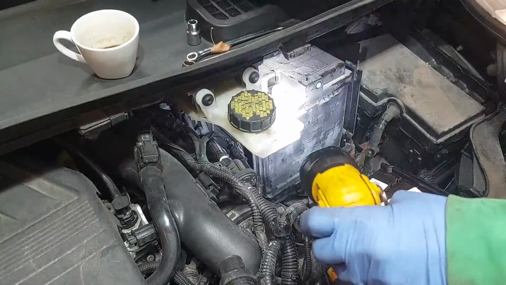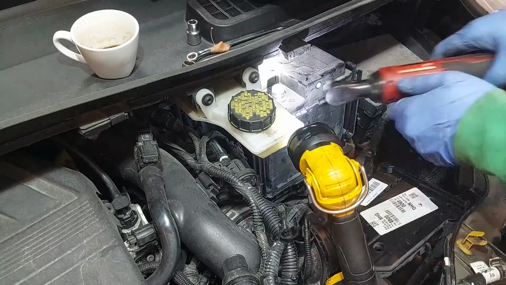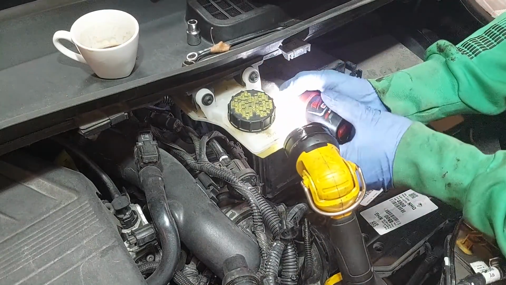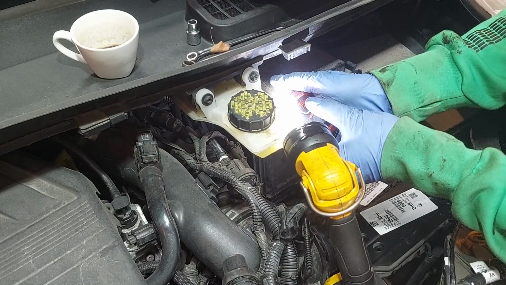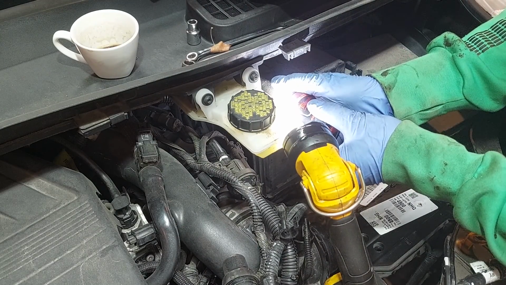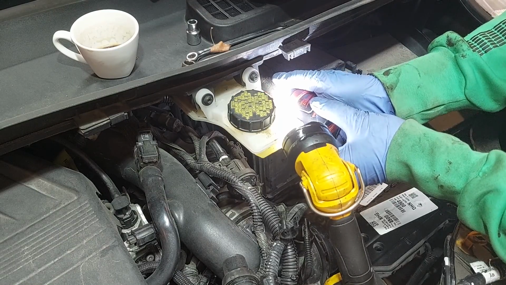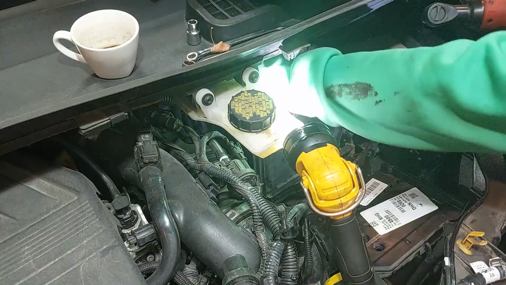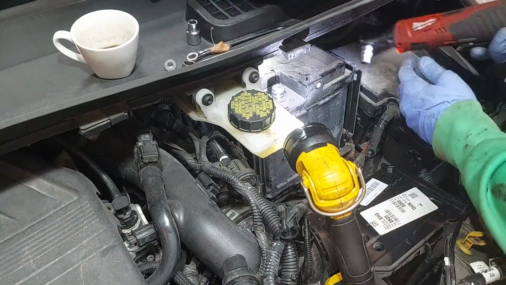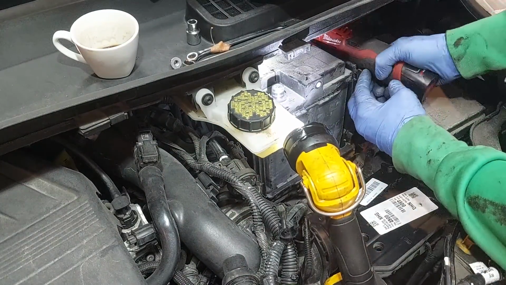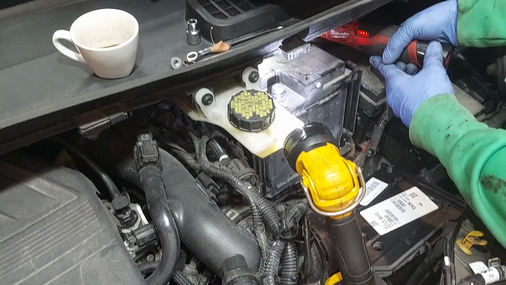Get it right in there. You can see better. Yeah, now that it's disconnected, it won't matter. There's one. Oh man, just to get to a connector. This is nuts. What a great day.